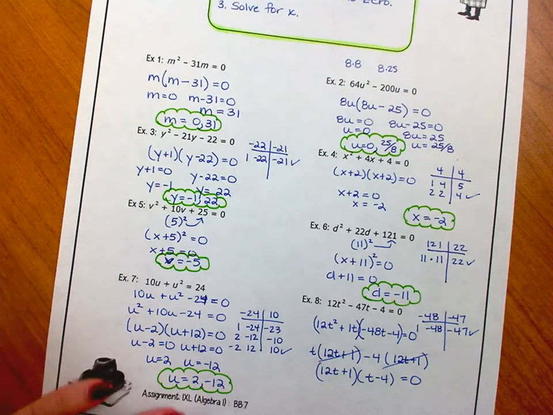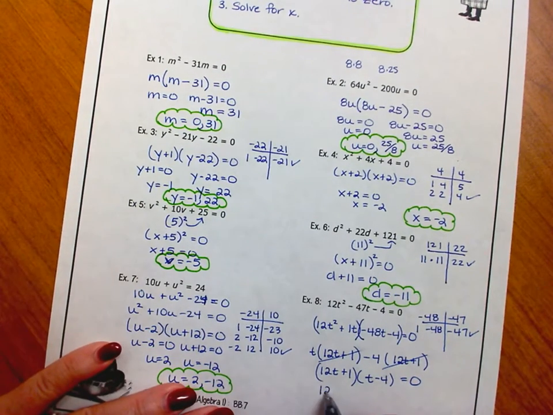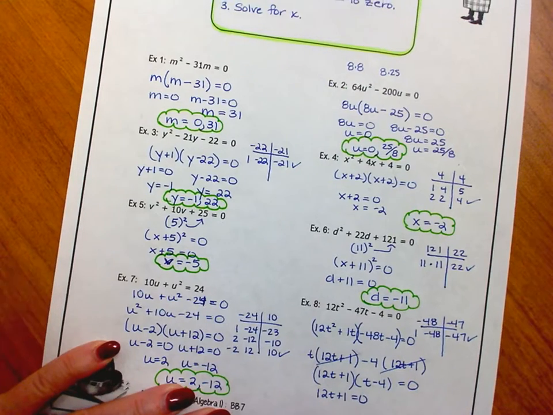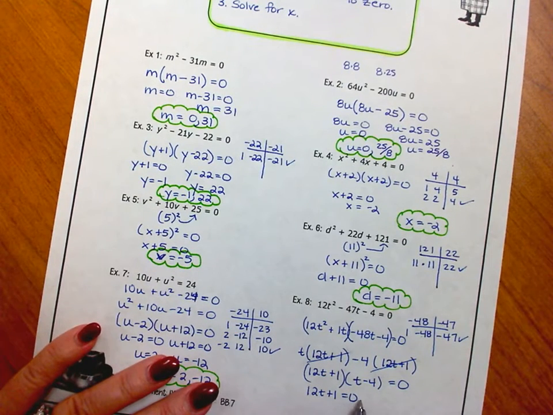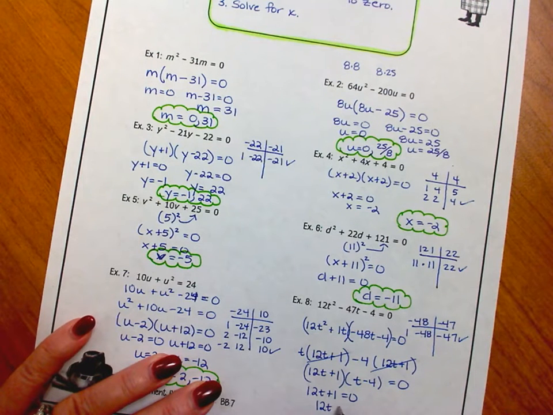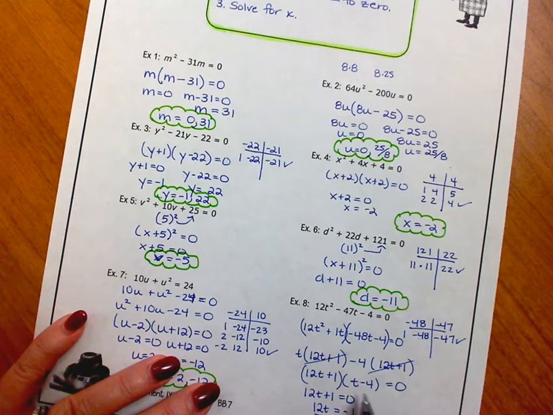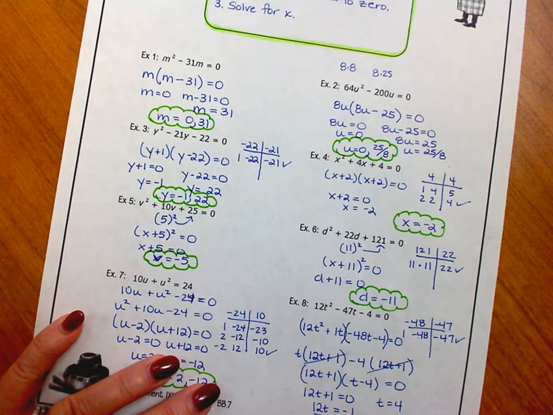Now all we have to do is set them equal to 0. So 12t plus 1 equals 0. So we're going to move the 1 over, that's negative 1, and divide it by 12. Negative 1/12. Let's do that. 12t is equal to negative 1, and then divide by 12. And we get t is equal to negative 1/12. Okay, t minus 4. If you remember, we take the opposite. So we're going to get t equals 4. So our final answer is t equals negative 1/12 and 4.